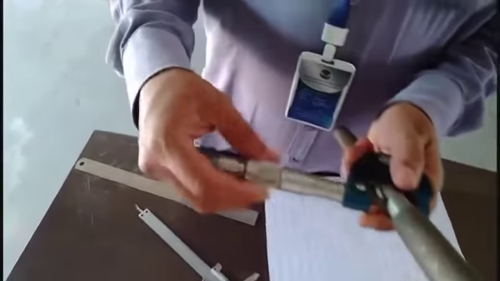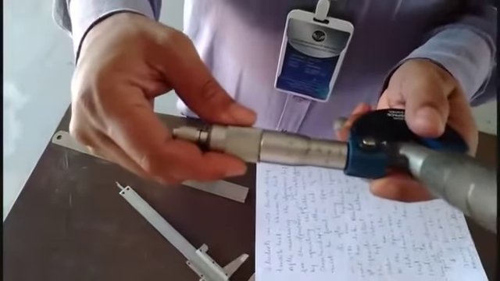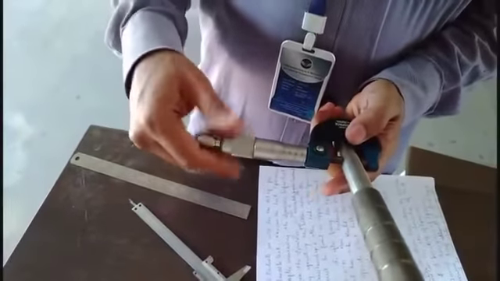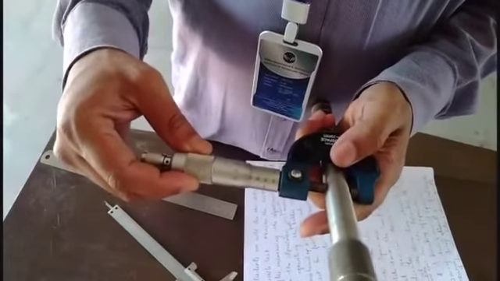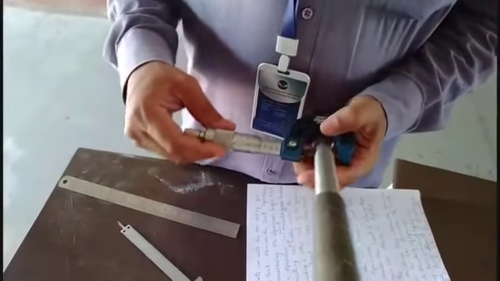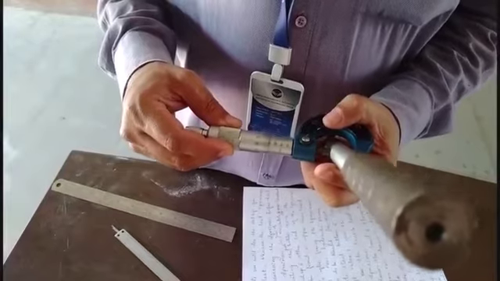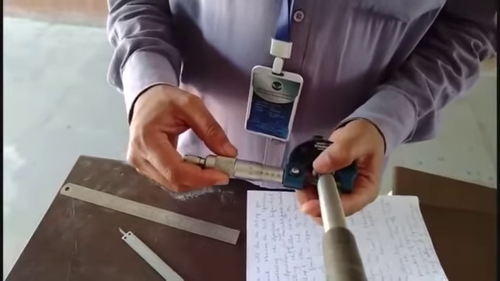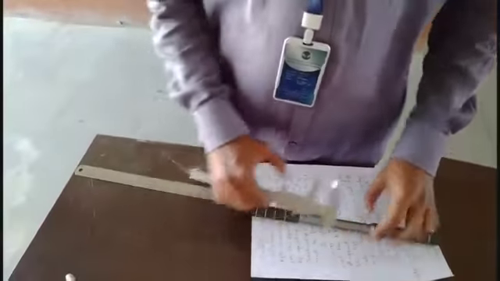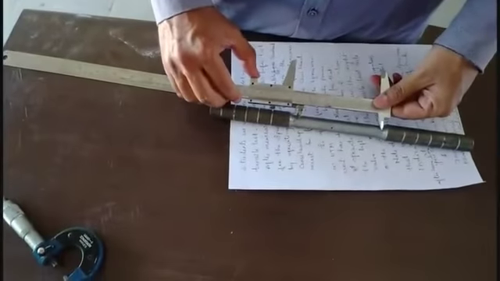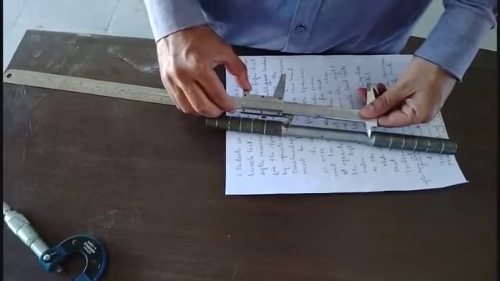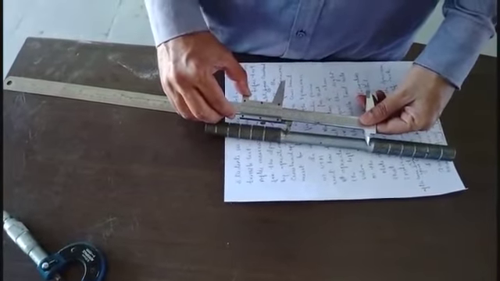Diameter within the gauge length is 15.35, 15.27, 15.24. So we will take the average of these, and now we will see the gauge length. The gauge length is 107 mm.